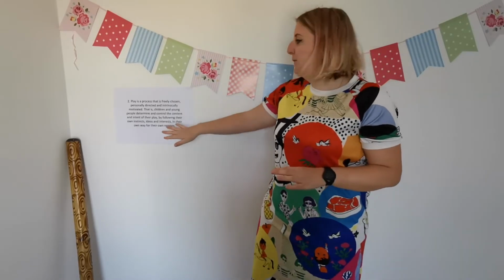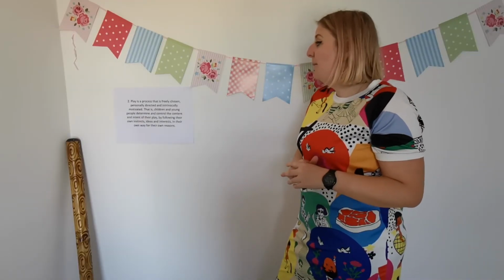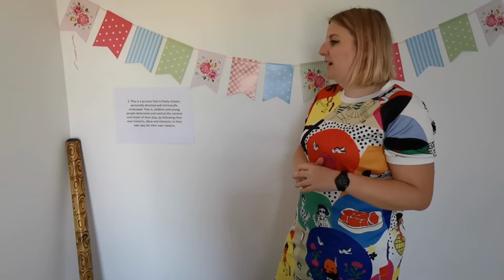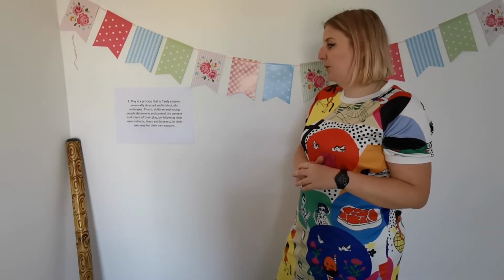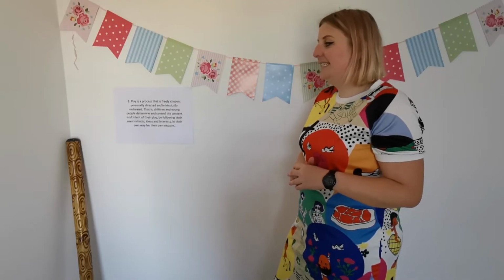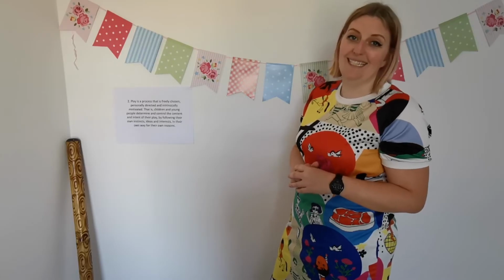If we look at Playwork Principle 2, which says, play is a process that is freely chosen, personally directed and intrinsically motivated. That is, children and young people determine and control the content and intent of their play by following their own instincts, ideas and interests in their own way for their own reasons. As playworkers, we are there to support children and not tell them how to play. This is why loose parts are a really good thing.